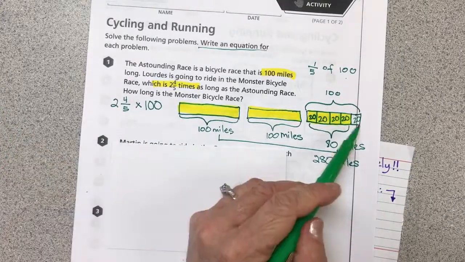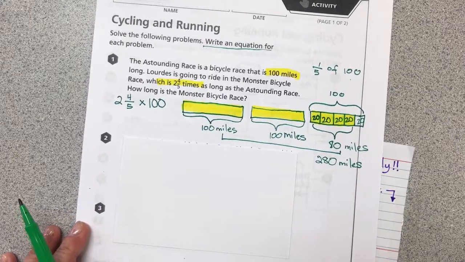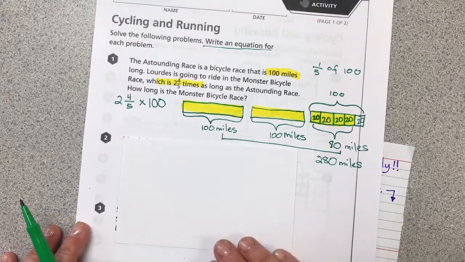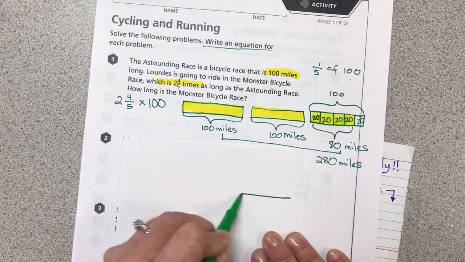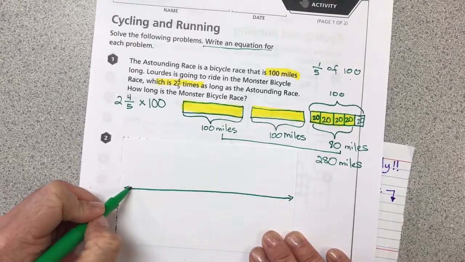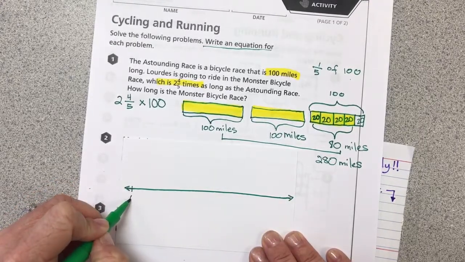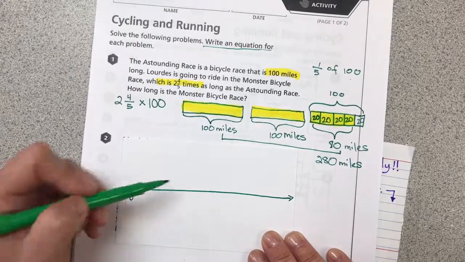So this is the rectangular method, and that is the method that I tend to prefer. Some of you prefer the number line. So the number line could work like this, being the start of the race, so we haven't gone any distance at all.